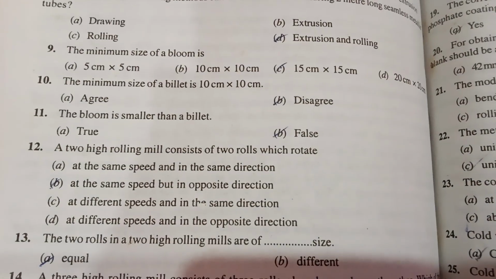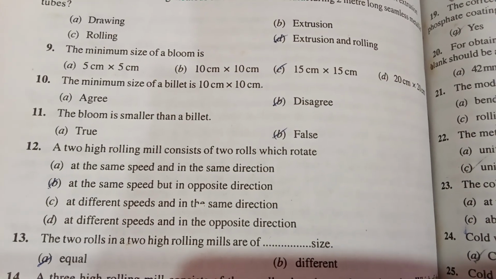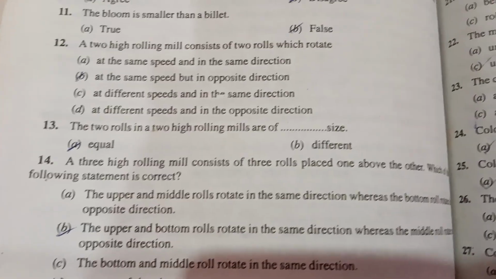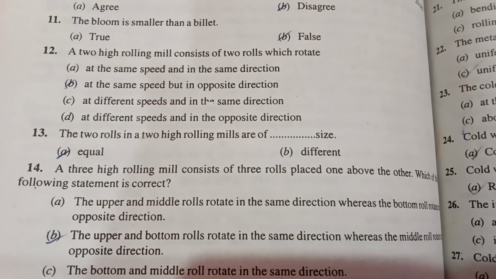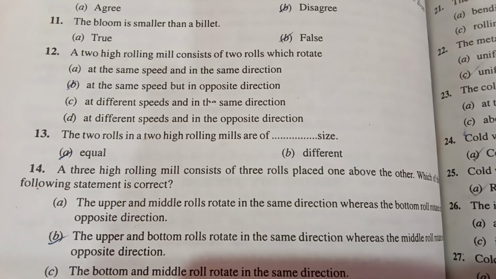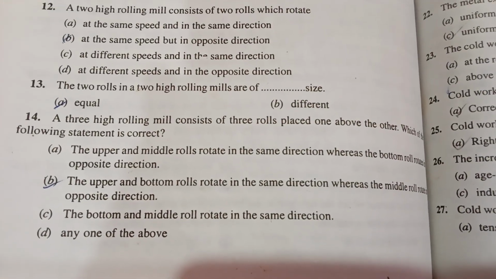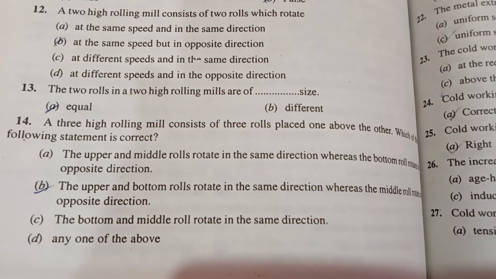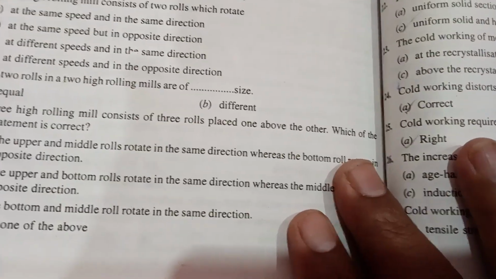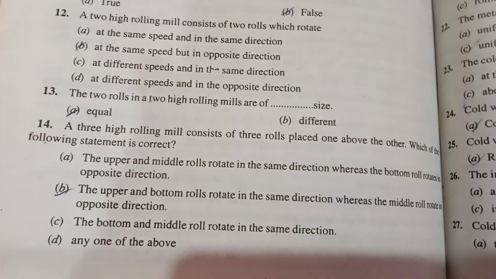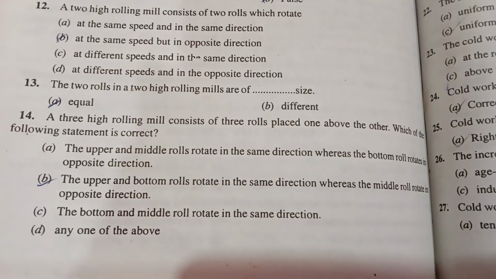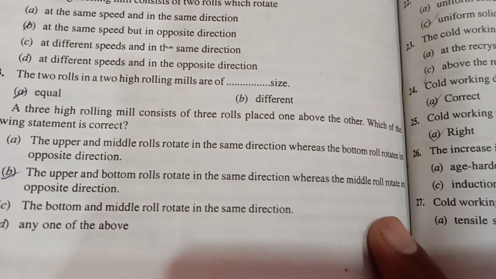False. A two high rolling mill consists of two rolls which rotate at the same speed but in opposite direction. The two rolls in a two high rolling mill are of equal size. A three high rolling mill consists of three rolls placed one above the other. Which of the following statement is correct? The upper and bottom rolls rotate in the same direction, whereas the middle roll rotates in opposite direction.